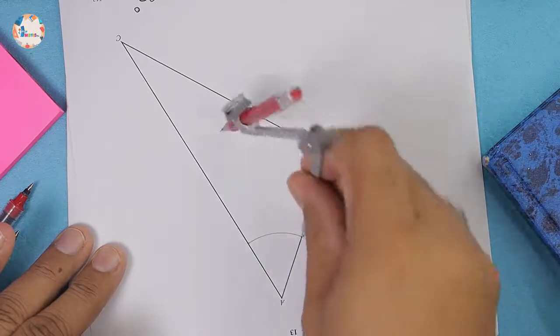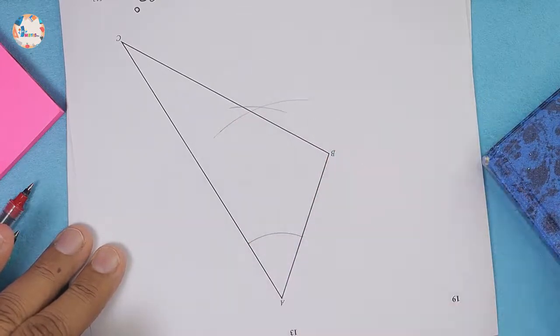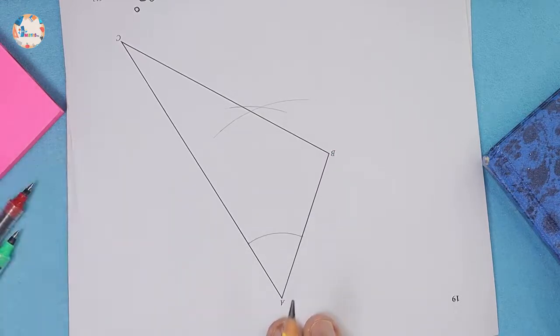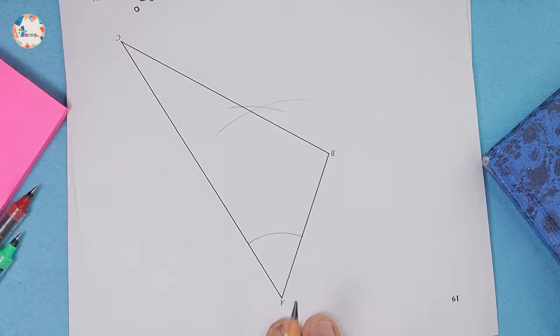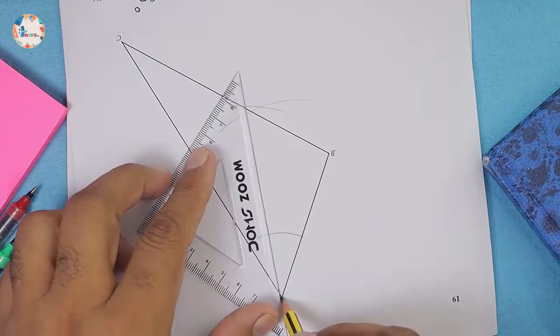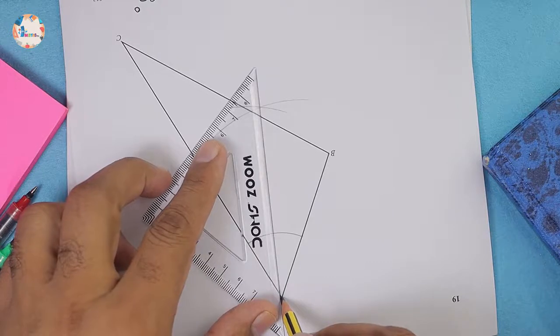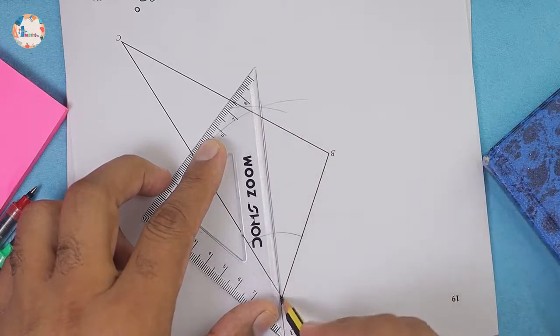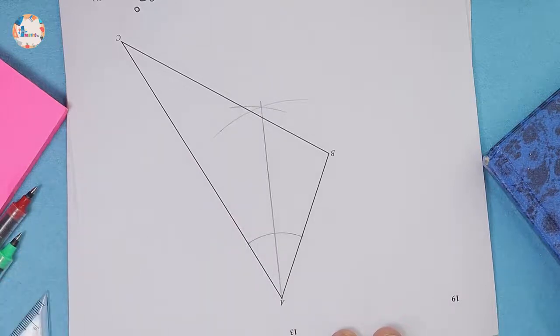So these 2 arcs we have drawn, which are intersecting each other, and by straight edge we can draw the straight line, and this one is the straight line which we can draw over here. So this is the straight line which we have drawn.